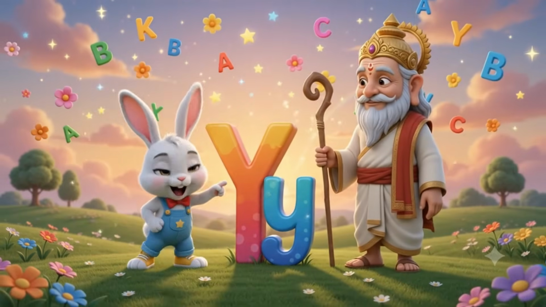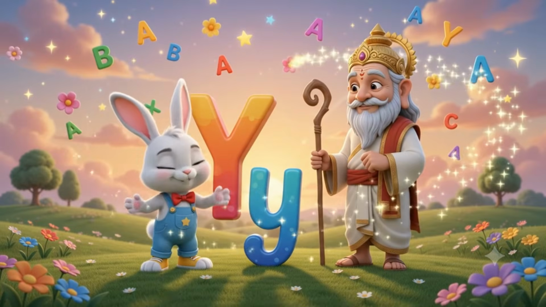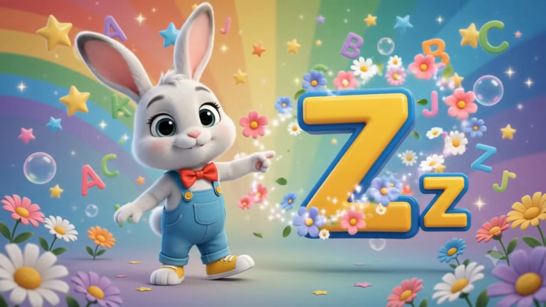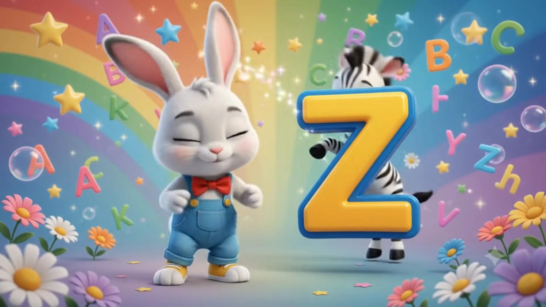This is the letter Y, and Y is for Lord Yama. For the letter Z, we cannot find a famous deity, so let us look at a friendly striped zebra. Can you say zebra with me today?